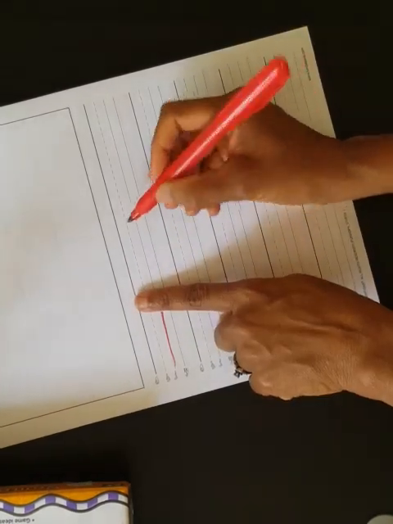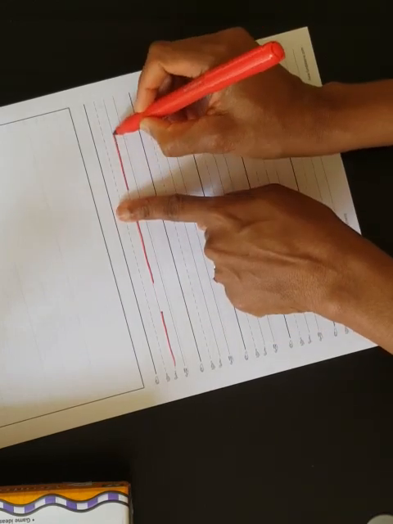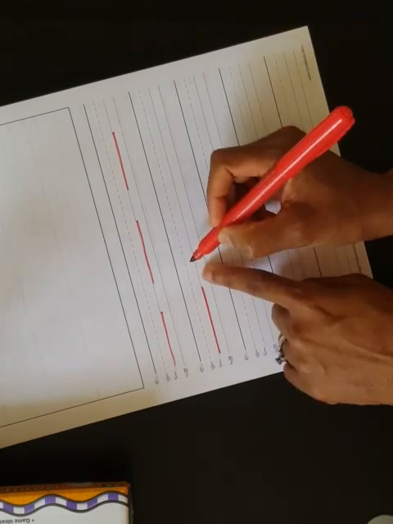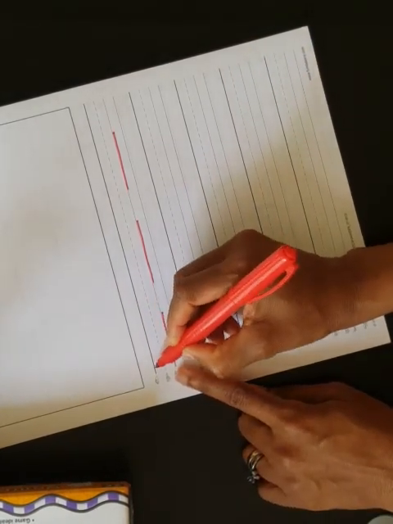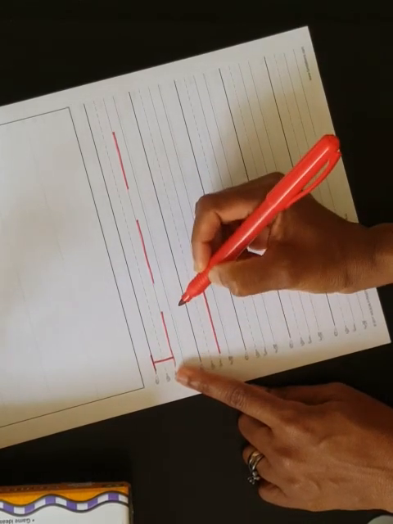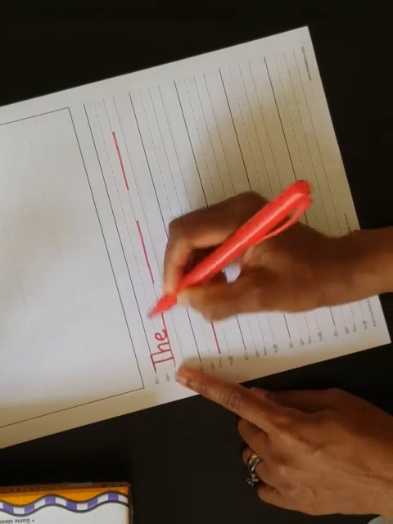We leave a space. Man, we leave a space. Can, we leave a space. Cook. You know there should be a punctuation, right? So we're starting with the. We know it starts with uppercase letter T because we start writing with the uppercase. So this will say the. That's one word.